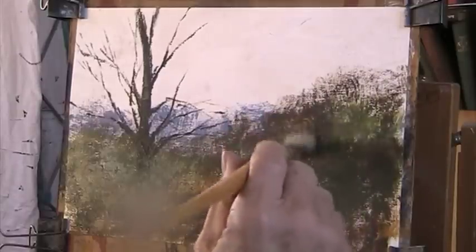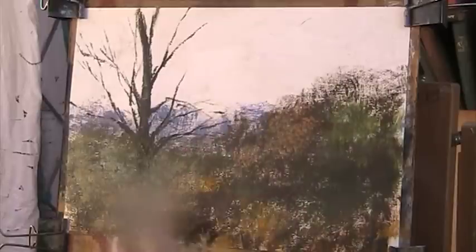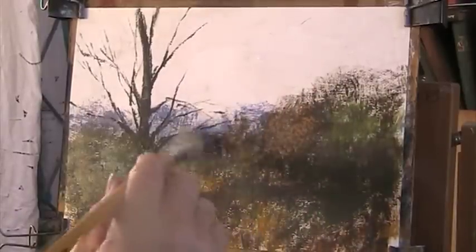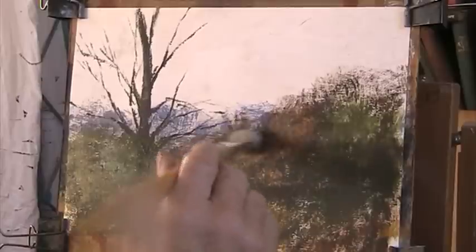I'll put a bit of white and ochre with it. And it's all around this sort of area here. Across there. You have to look out for all your colours, your lights and your darks.